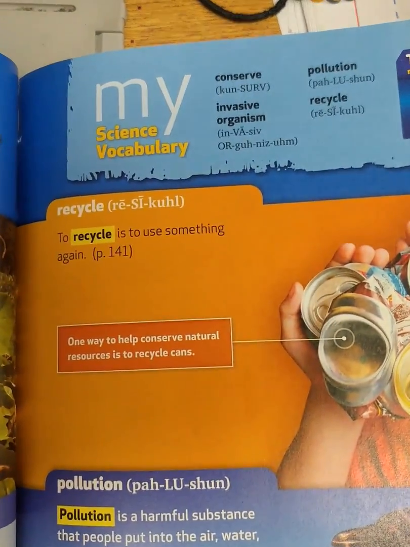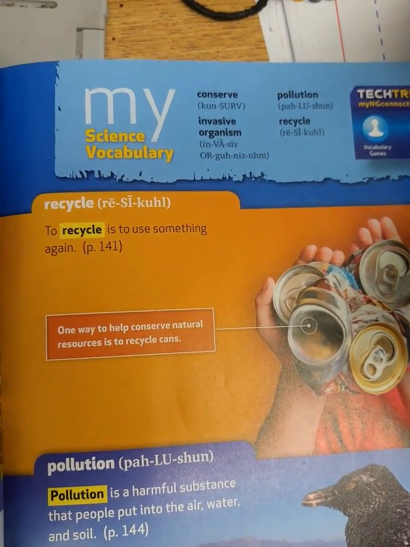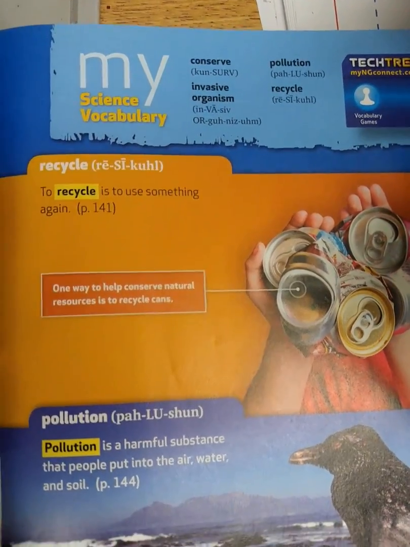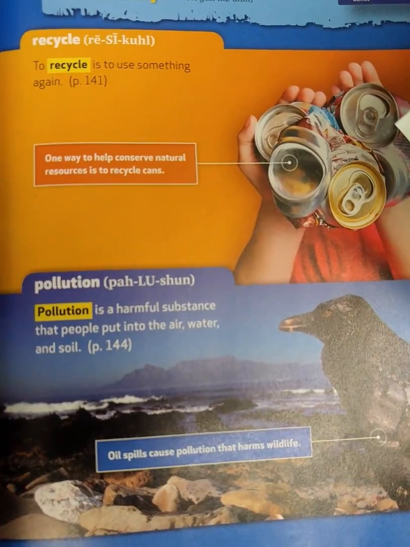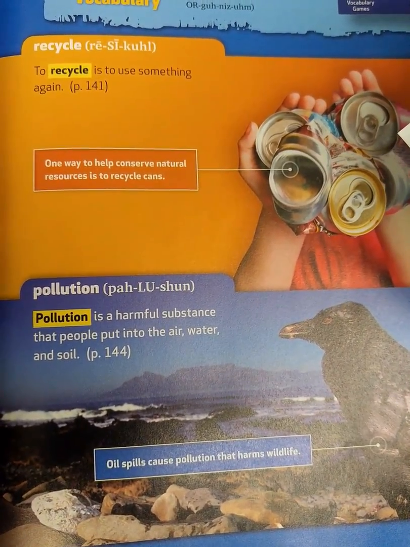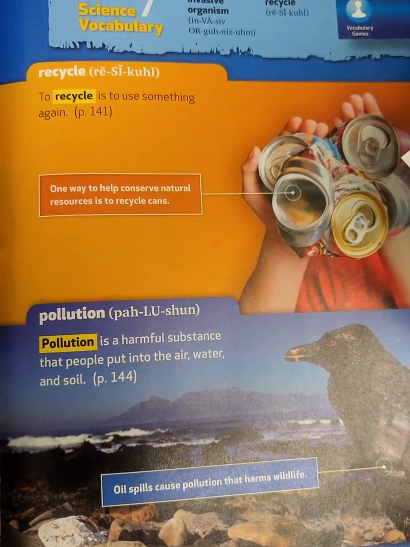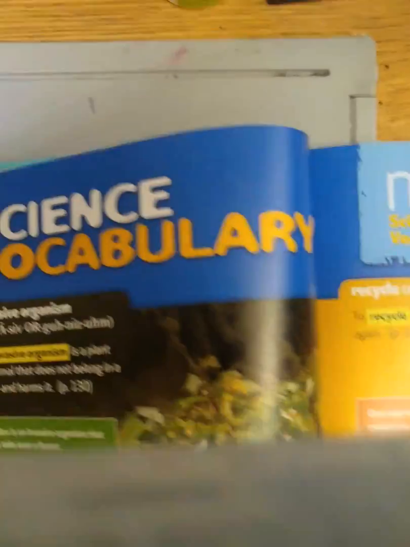Recycle. Recycle is to use something again, and they give the example of cans. That's a really good recycling tool. They reuse that and make new products. And then pollution. Pollution is a harmful substance that people put into the air, water, and soil. And that is like dropping garbage on the ground.